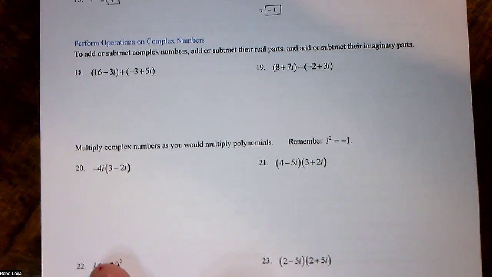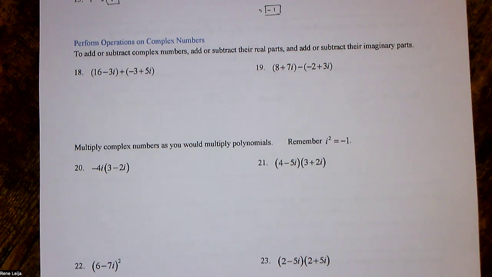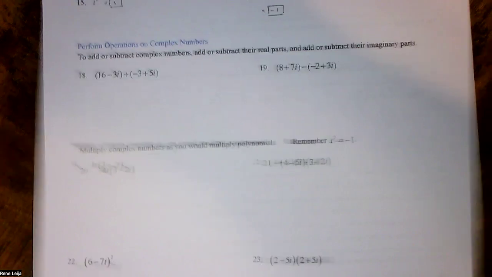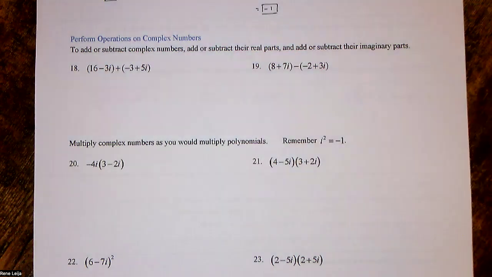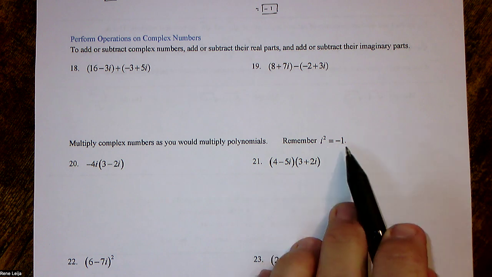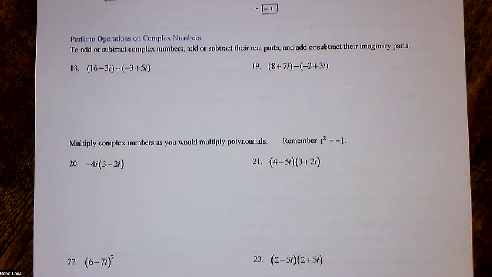Now, how do we perform operations with complex numbers? Just like any other thing we've done where we've added, subtracted, and multiplied. The only kicker is when you multiply and you end up with an i squared, remember you're going to have to replace it with -1.